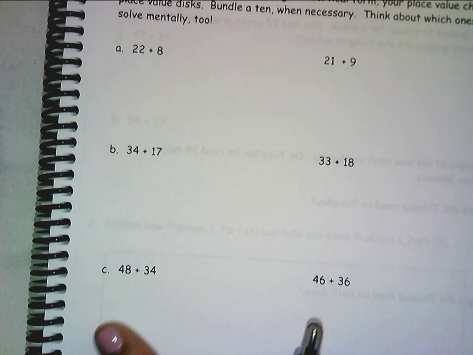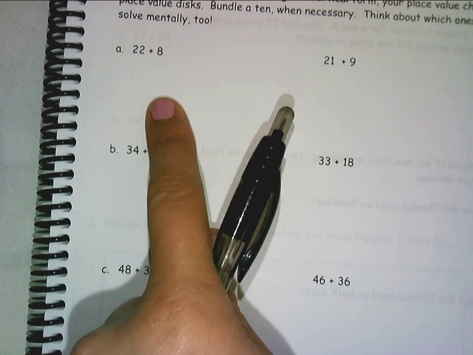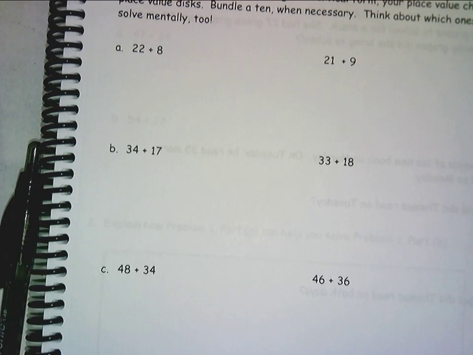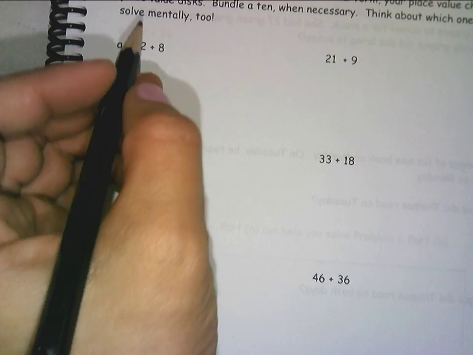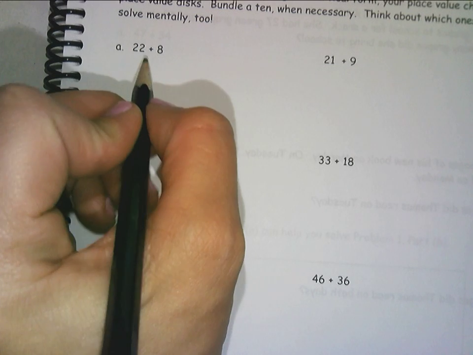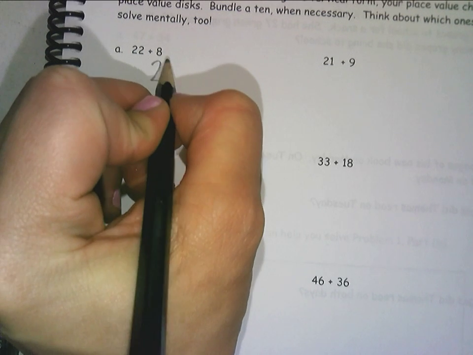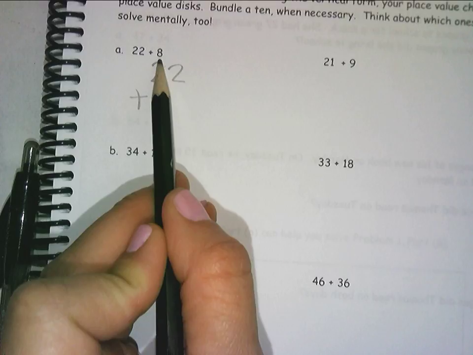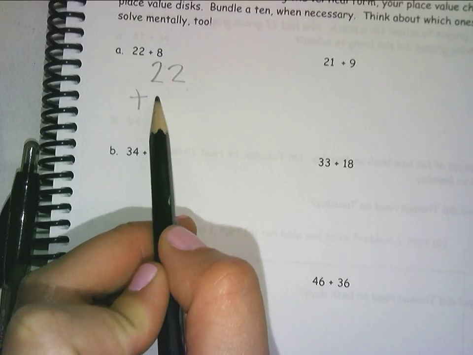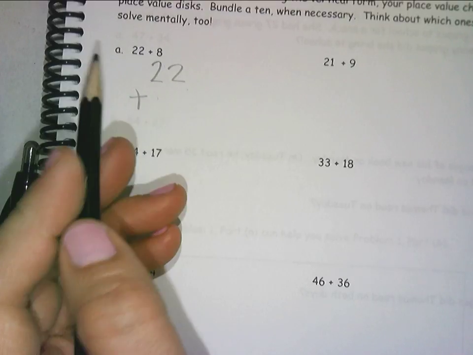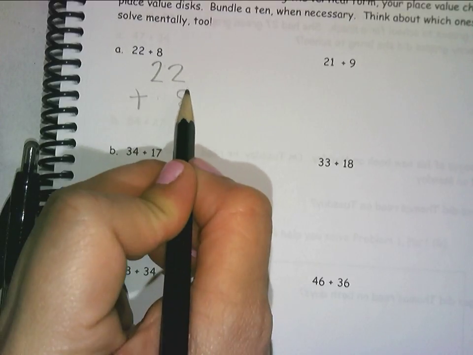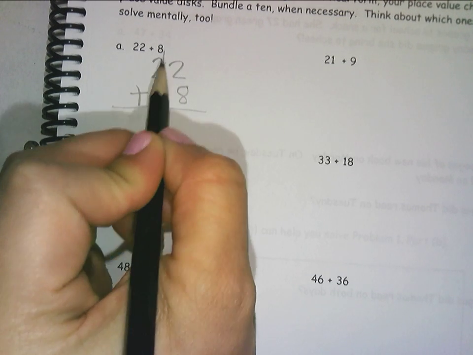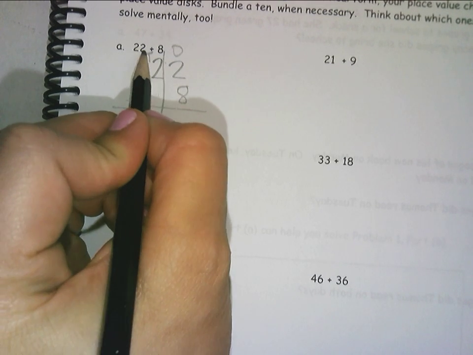Okay, so you're going to solve these problems. So the first one, I should see you rewriting it in vertical form. This is horizontal. You want to show it up and down. So you should be writing 22. And then let's talk about where you would put that 8, in the ones or the tens. So since it's just ones, you would put it in the ones place. Okay, remember, this is like the ones, this is like the tens.